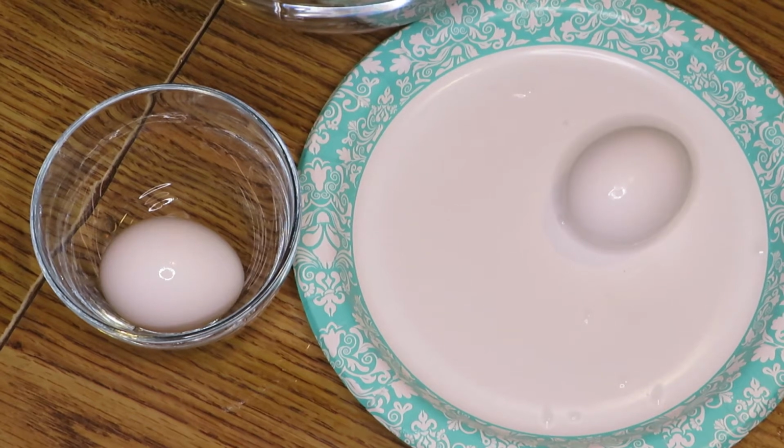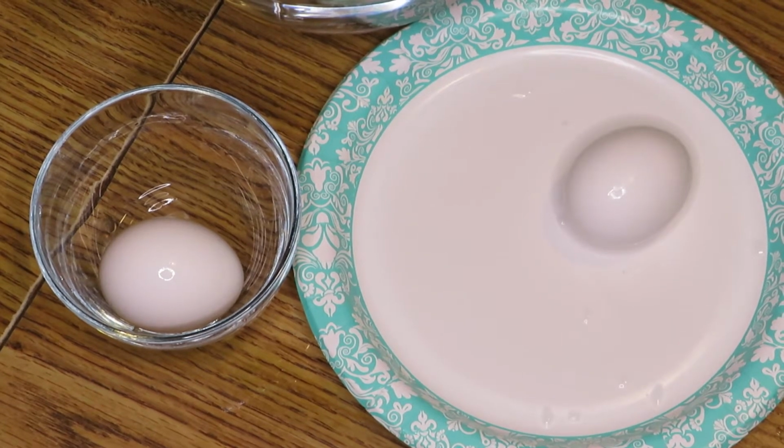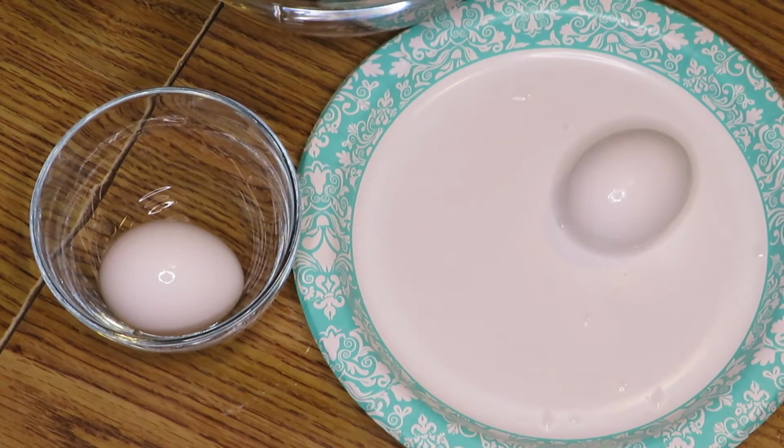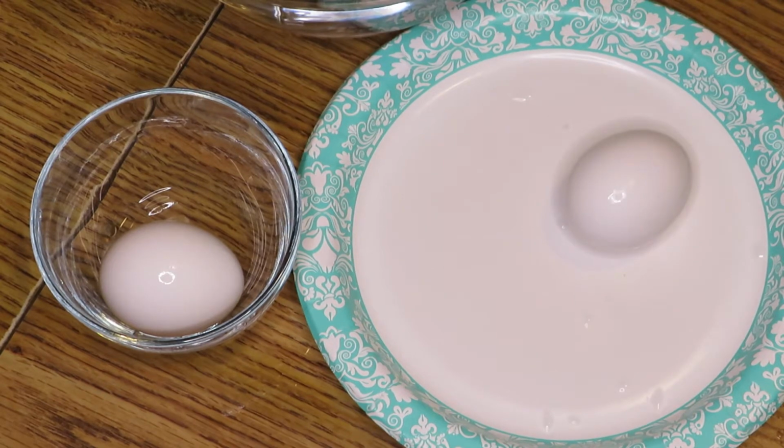Imagine that you have just entered the kitchen and you want to make some fried eggs. You open the fridge and you see a few different eggs there, but you want to grab the fresh egg and not the stale one. So what should you do?